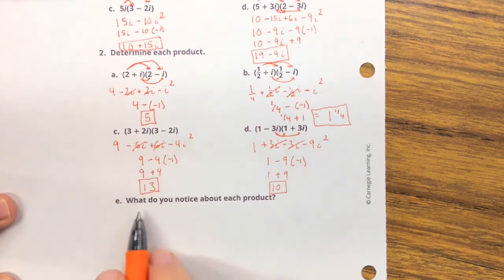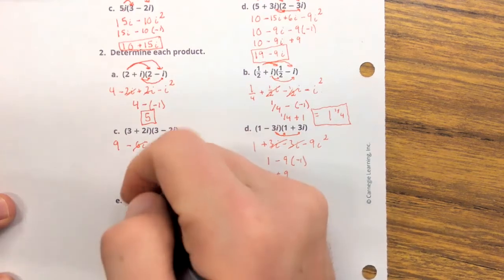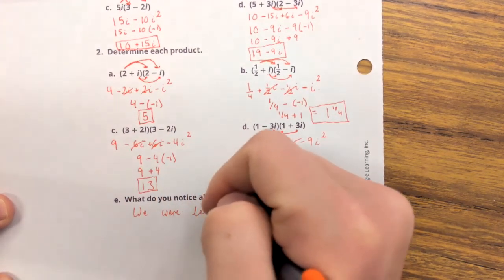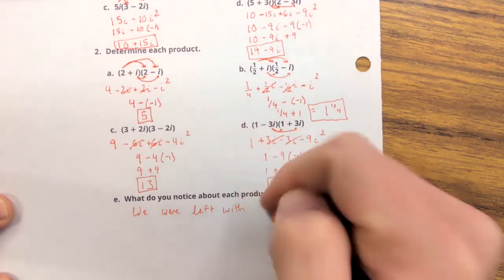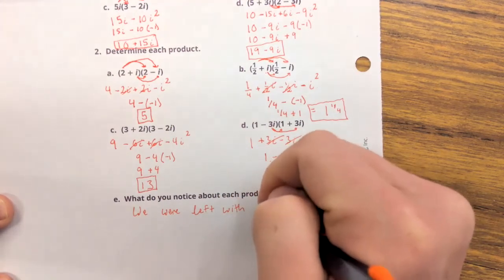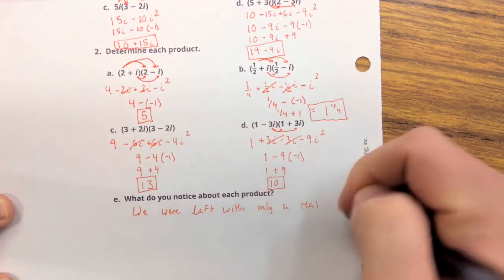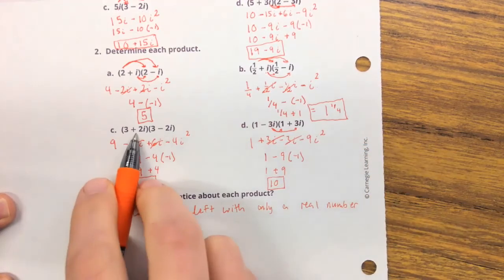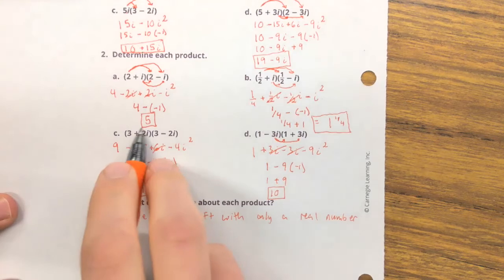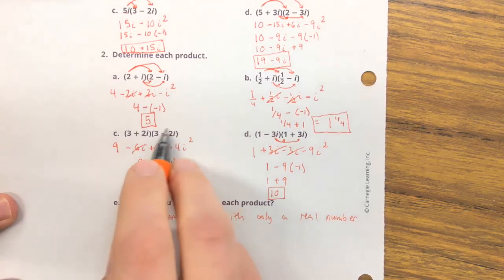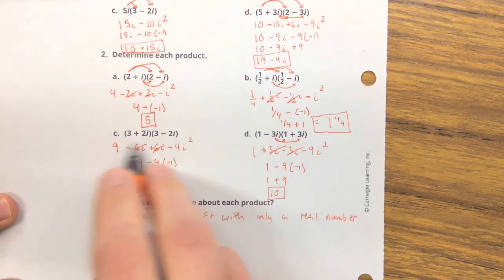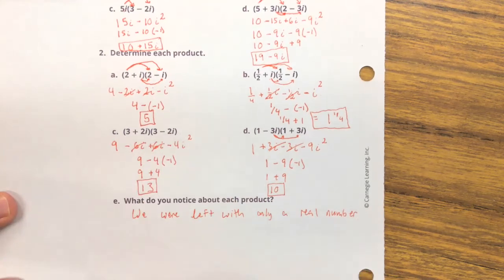Fantastic. So when we're doing the products, what did you notice about each product? We were left with only a real number, which is also complex. So when you see a positive imaginary number and a negative imaginary number with the same coefficient, they are going to cancel each other out when you're doing the multiplication like this. You're only going to be left with a real part of a complex number.